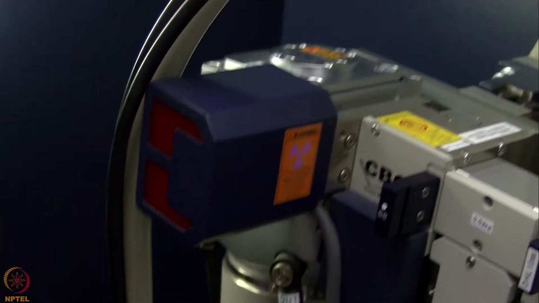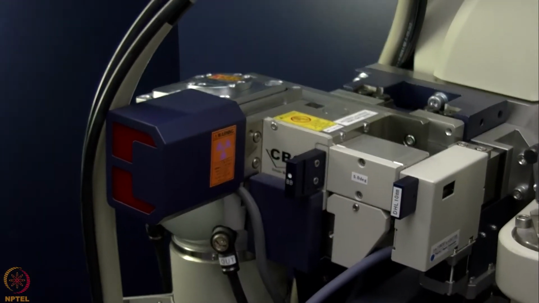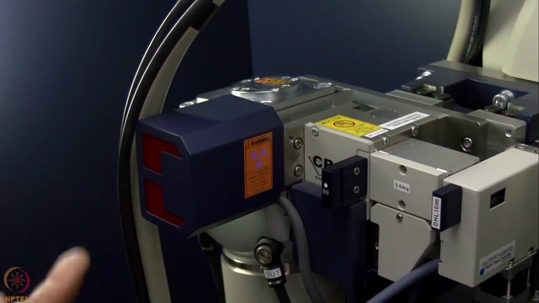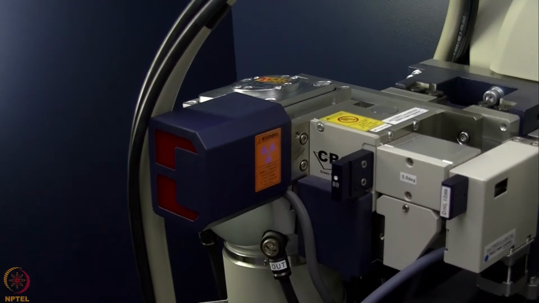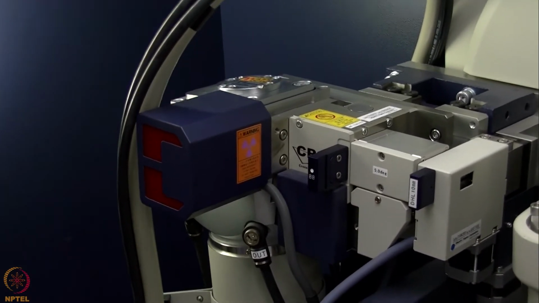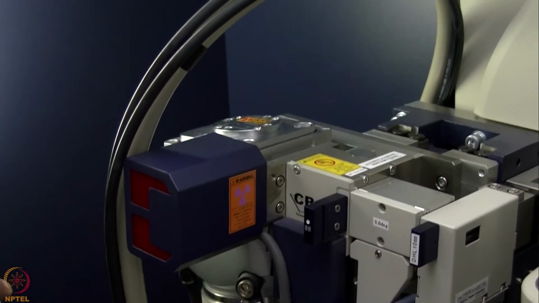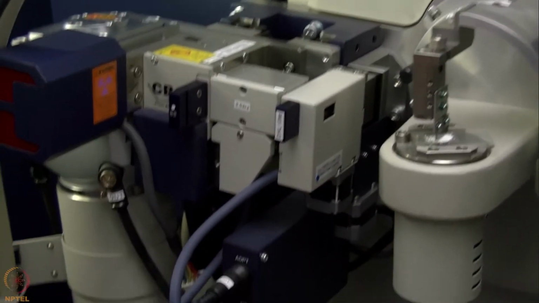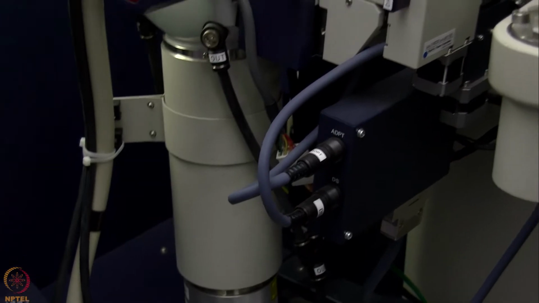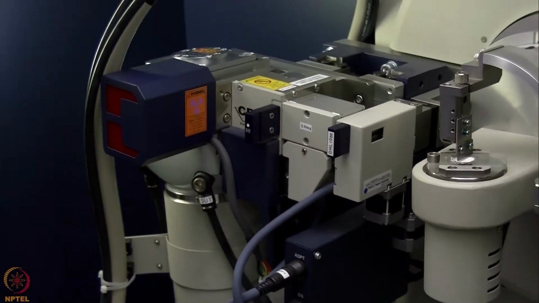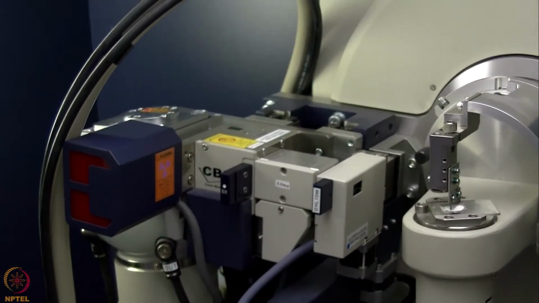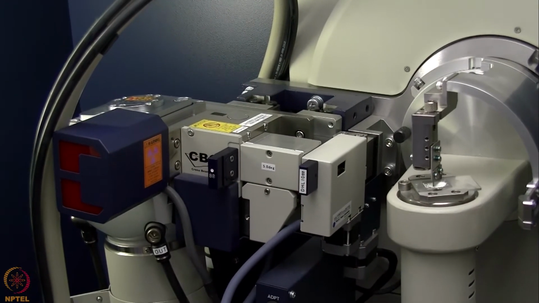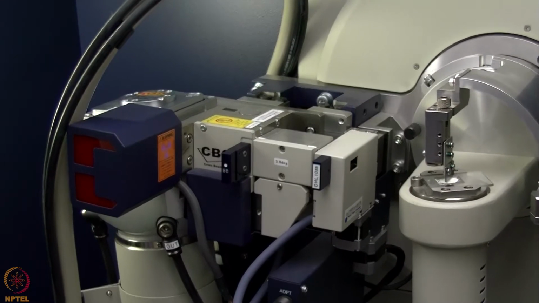We have a chiller in a different room which cools the water to about 16 to 17 degrees centigrade and then runs it through the tube at about 4 liters per minute flow rate, so that the cold water comes, hits the backside of the anode, takes the heat and goes out to the chiller. This chiller is an important part of any X-ray diffractometer, which has to be maintained at the prescribed temperature. For this powder diffractometer, we maintain it at 16 degrees centigrade.